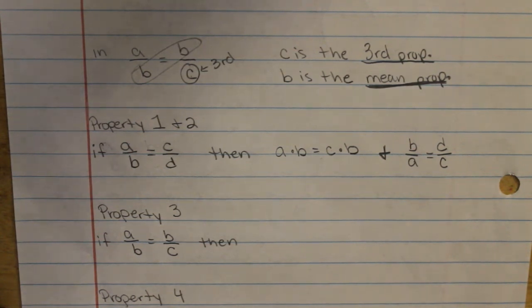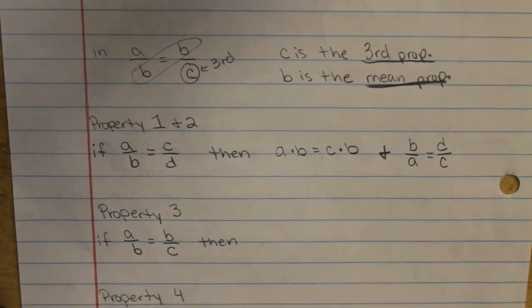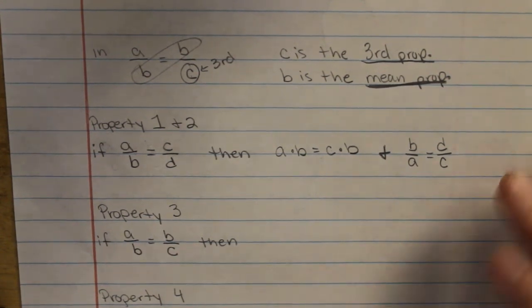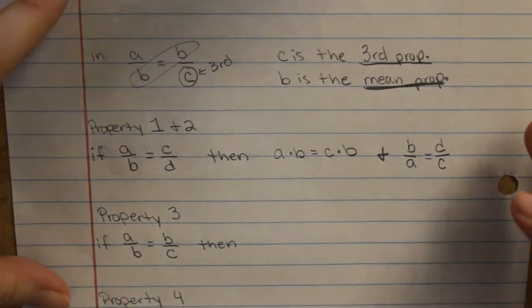I know I explained this a while ago, but this is back in Unit 4. We did this, I believe, before Christmas. So if you forgot, it's okay. That's why I'm doing all this review now.